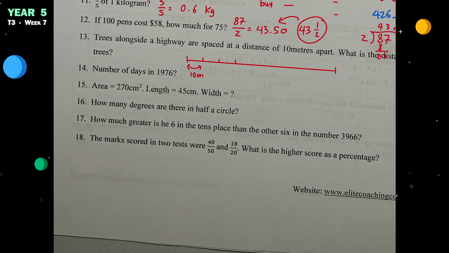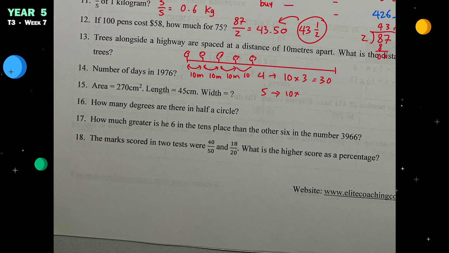Let's just find the distance between 4 trees. Here you've got 4 trees already. For 4 trees, you would do 10 times 3, wouldn't you? You've got 3 lots of 10, which gives you 30. So if you have 4 trees, it's 10 times 3. What if you have 5 trees? If you have 5 trees, it's 10 times 4.